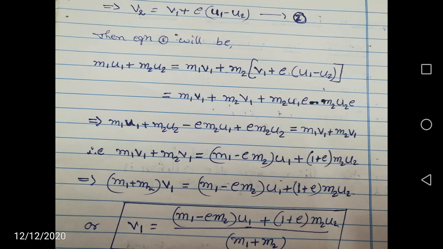Thus we have the velocity v1 equal to m1 minus e m2 into u1 plus 1 plus e into m2u2, divided by m1 plus m2. This is the velocity of the body of mass m1 after the collision.